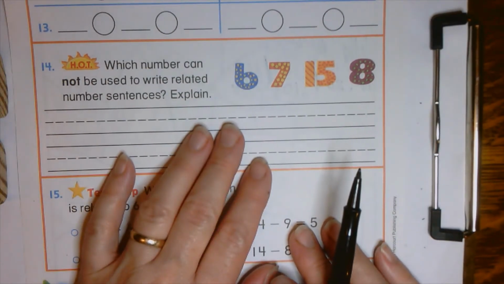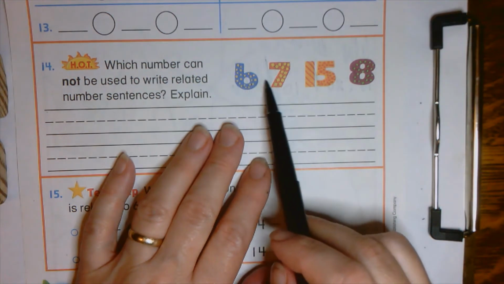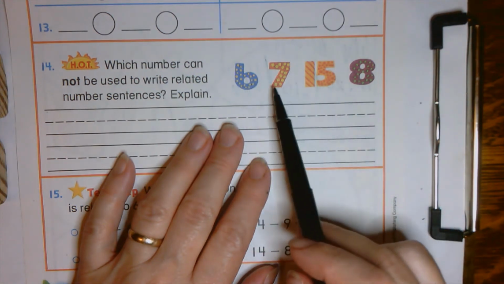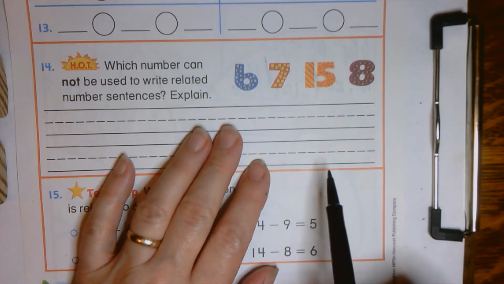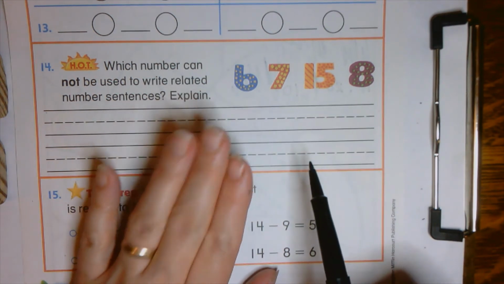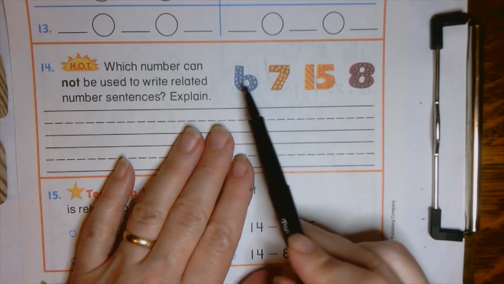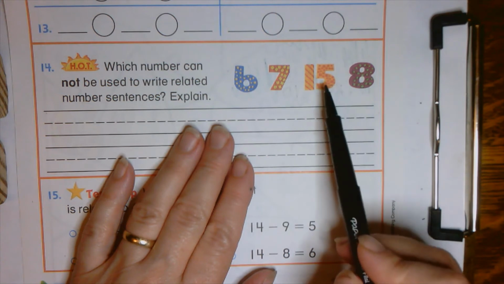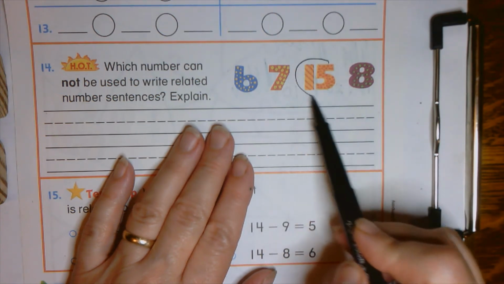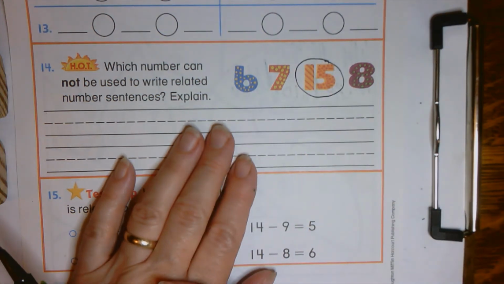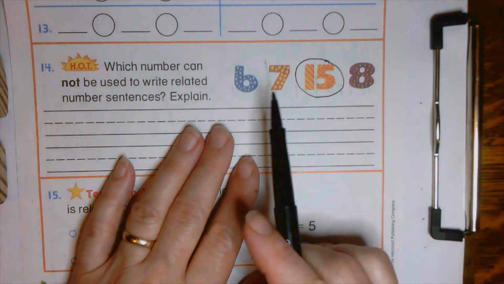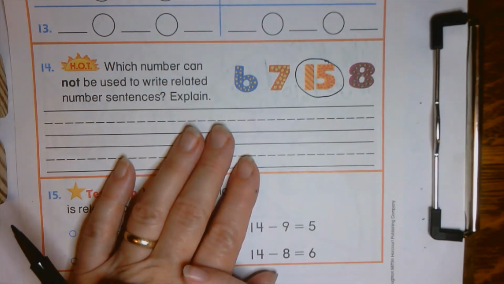All right, guys. One of these numbers cannot be used to write related number sentences. Here's what you have to do. Add things together. Obviously, 15 is our biggest one, right? So that's going to be our altogether amount. Two of these numbers together make 15.